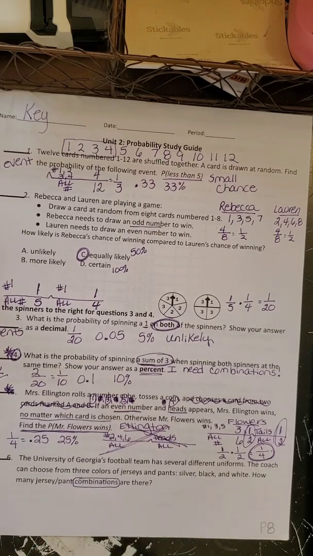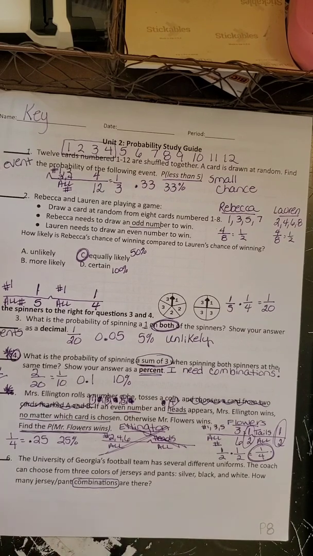Remember, combinations is going to be a table or a tree map, or you could do a list. But we're going to look at the table or a tree, okay? I'm going to do a table and a tree map, a tree diagram for you to see on combinations, all right?